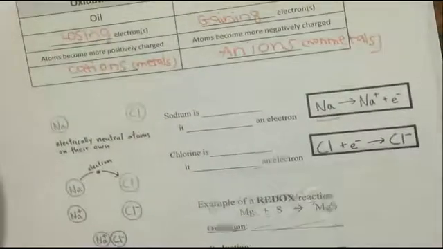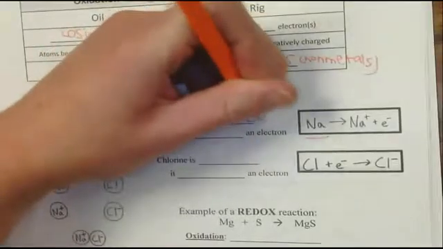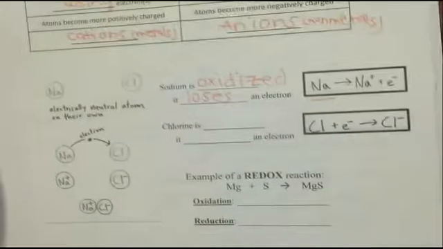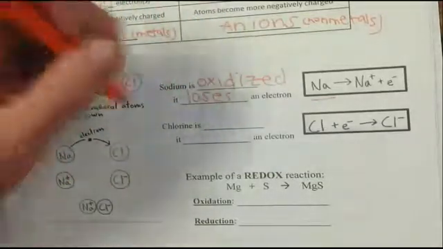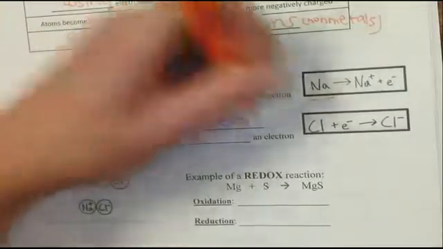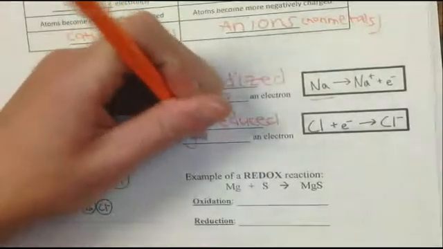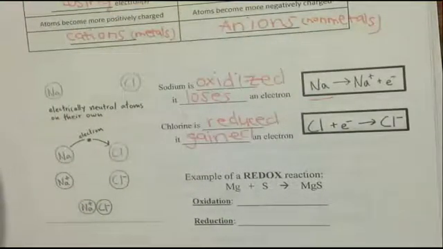So this sodium is oxidized, it loses an electron. Chlorine, on the other hand, is a nonmetal, and it is reduced. It's reduced because it gains an electron, which reduces its oxidation number.